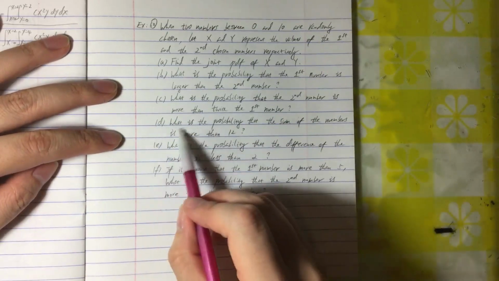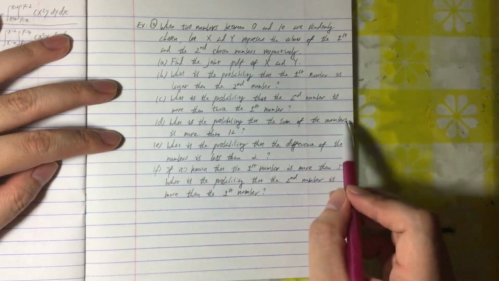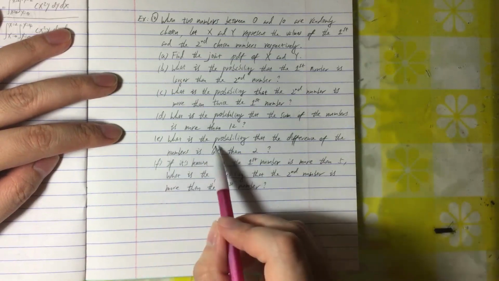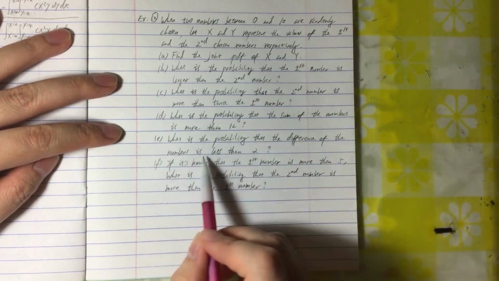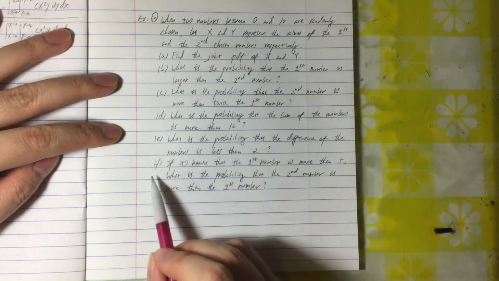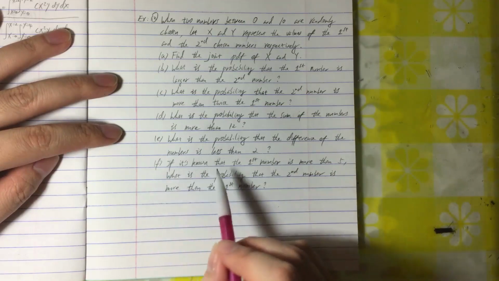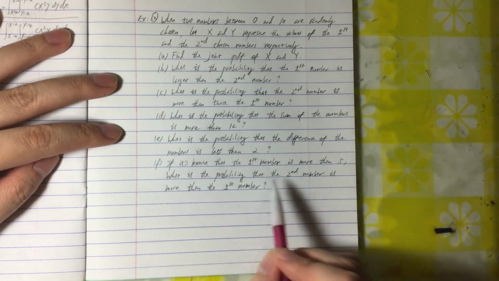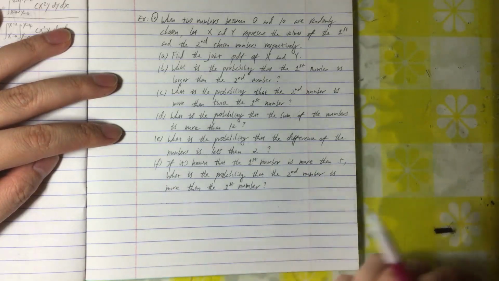Part D. What's the probability that the sum of the numbers is more than 12? Part E. What's the probability that the difference of the numbers is less than 2? Part F. If it's known that the first number is more than 5, what's the probability that the second number is more than the first number?